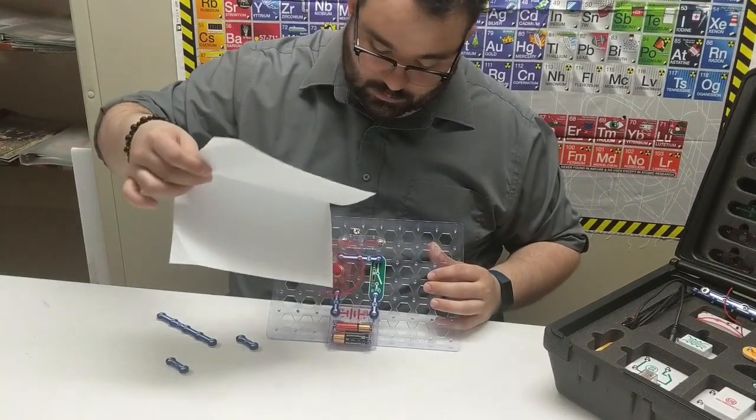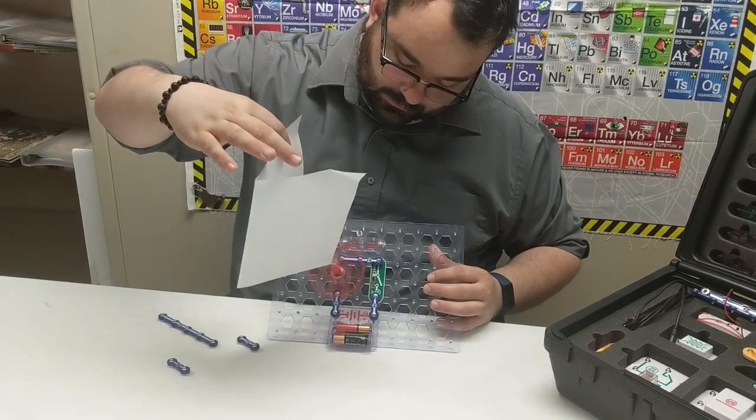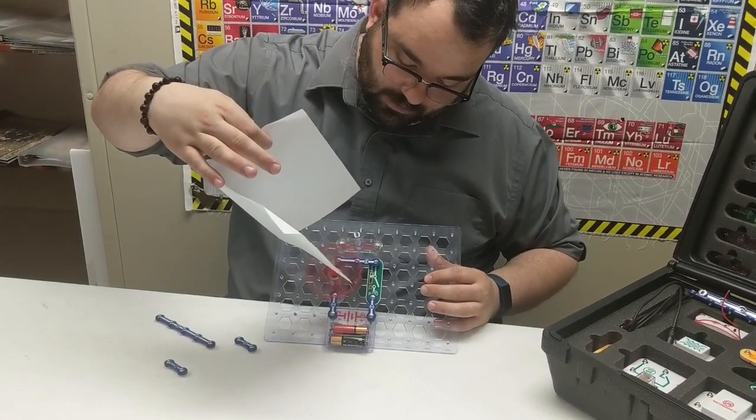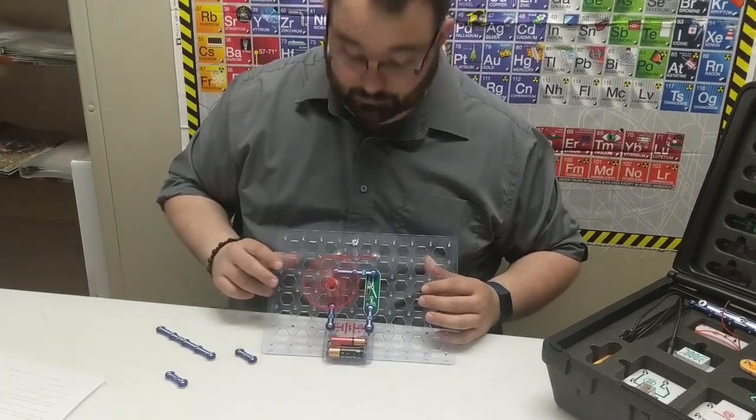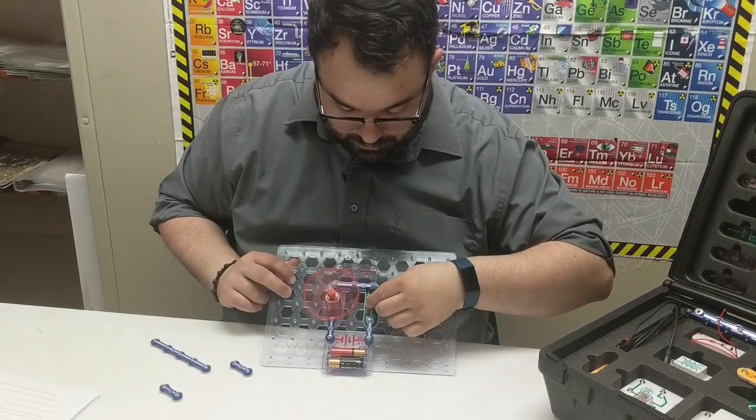And you can actually see that it has a little bit of force that can make this paper move. Actually, it feels really nice. It's a little warm in here today. So I'm going to turn that off.